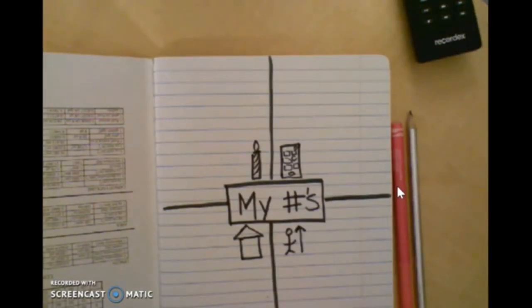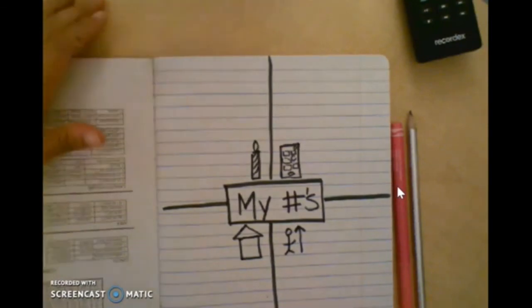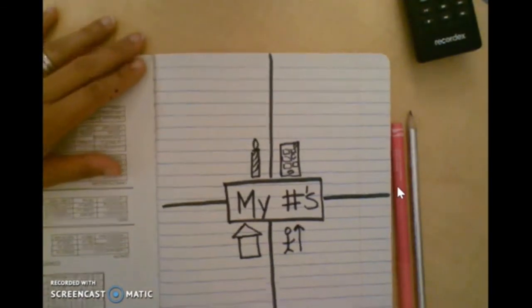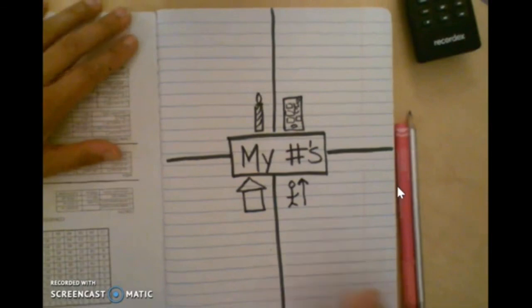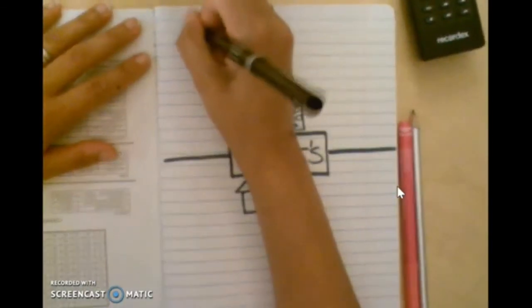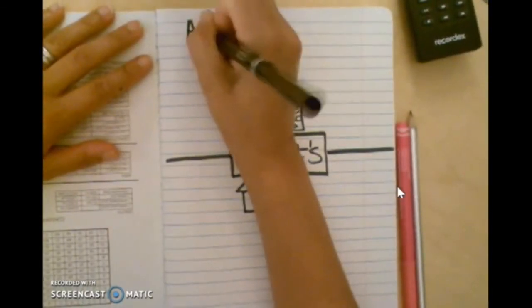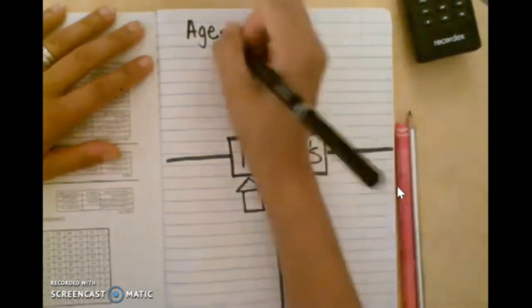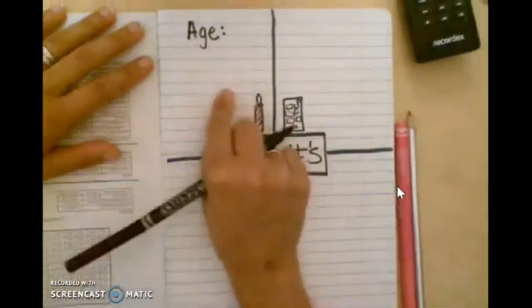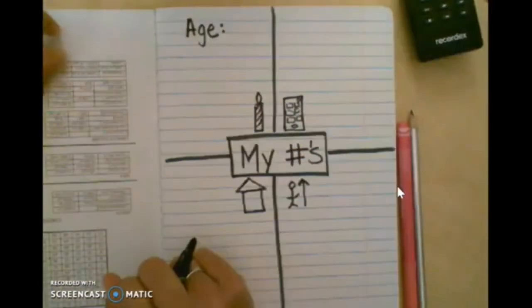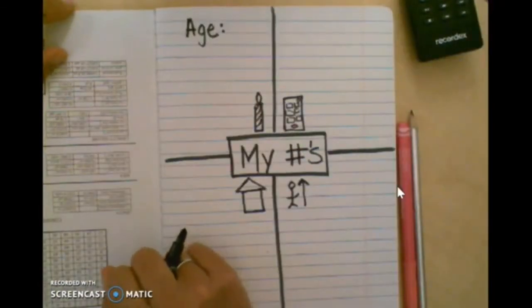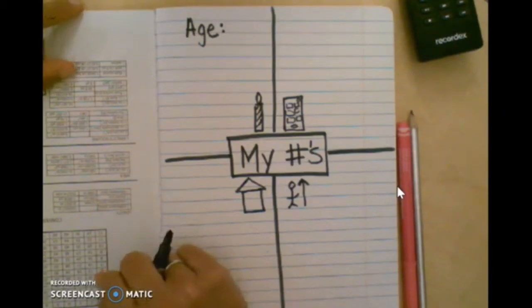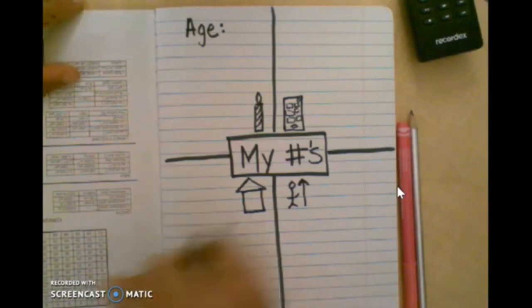All right, so what does each one of these mean? Well, I would like you guys to write down your age here. A, G, E. That's why the candle's here for the little kids. So you're going to write whatever age you are. Now, if you're a 4th or 5th grader, you can write your age in months if you can figure that out. 12 months in a year, so you're going to have to do some multiplication or repetitive addition.